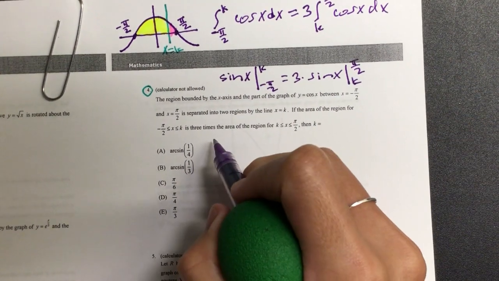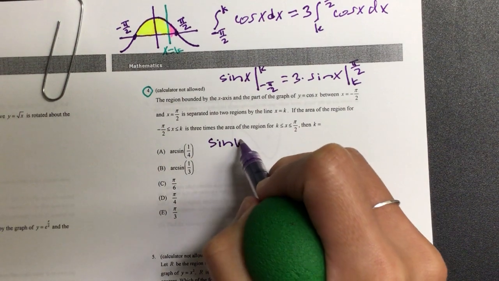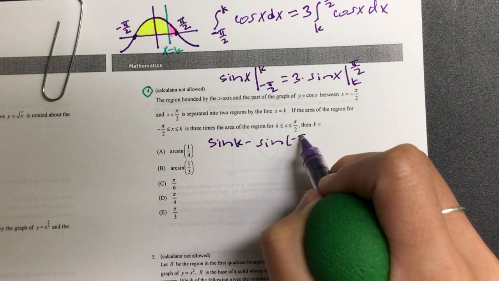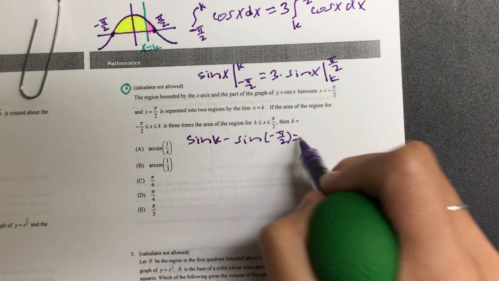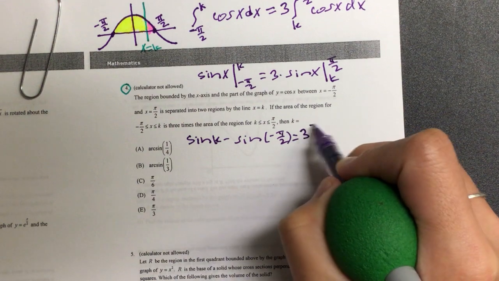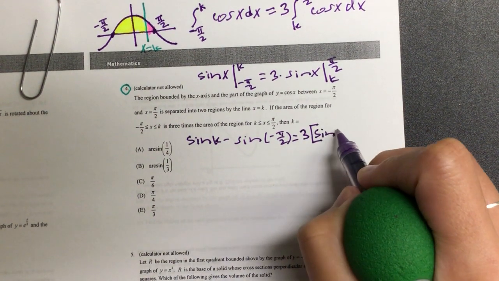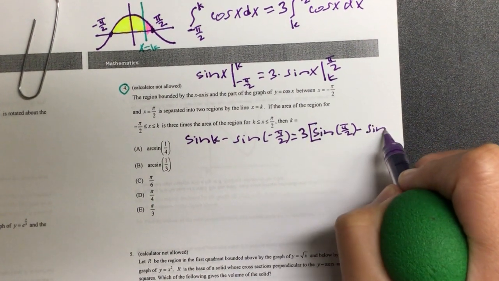The first one, I'm going to plug in our k: sine of k minus sine of negative pi over 2. On the right side, let's leave a 3 outside and open up a bracket. Then I have sine of pi over 2 minus sine of k.